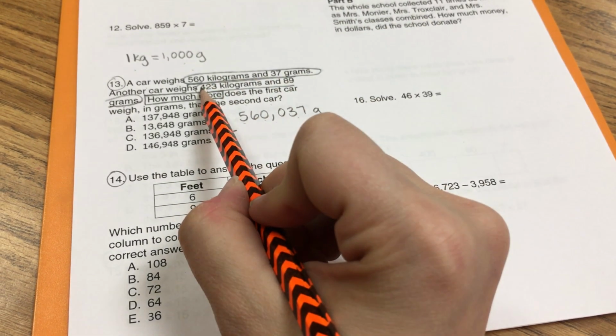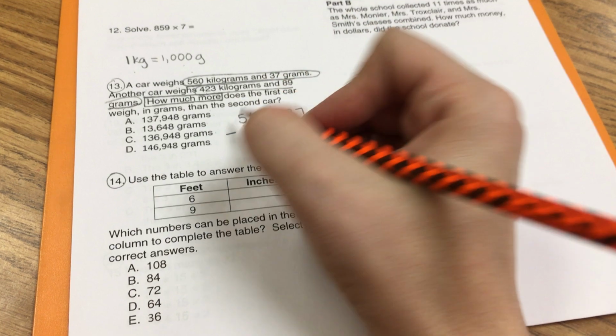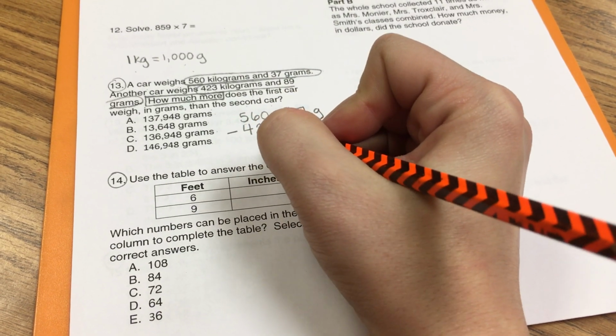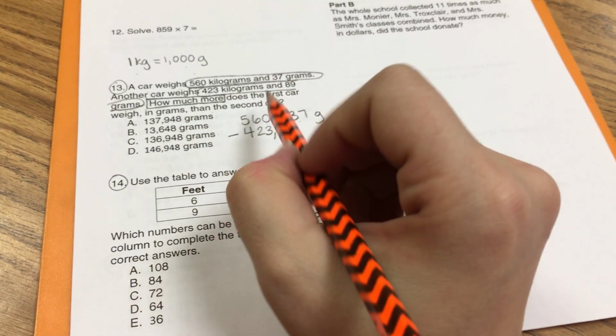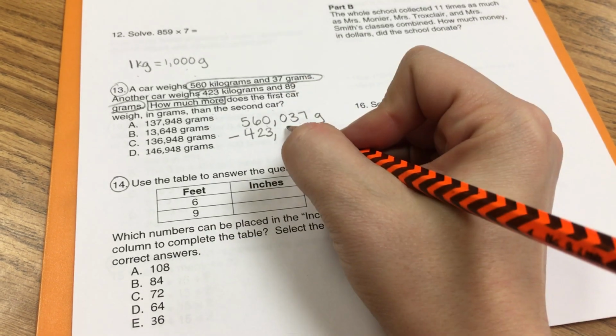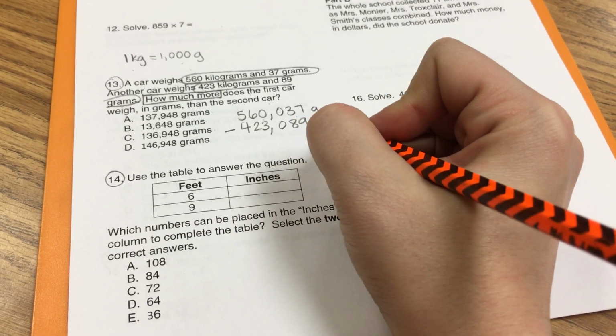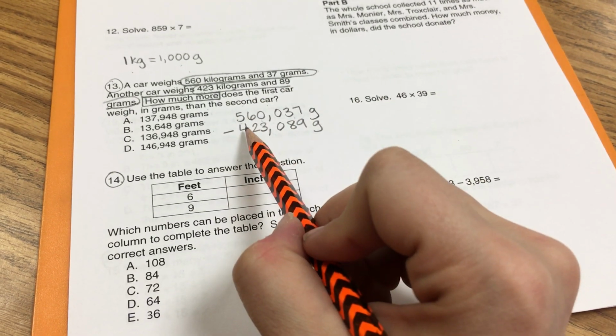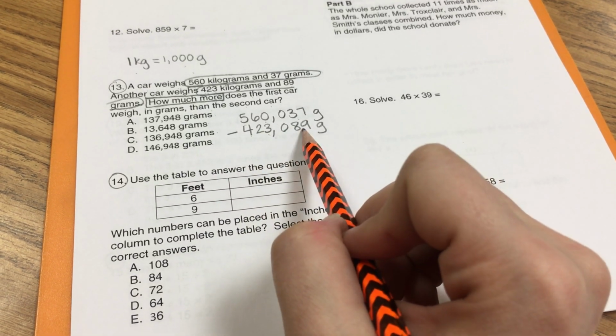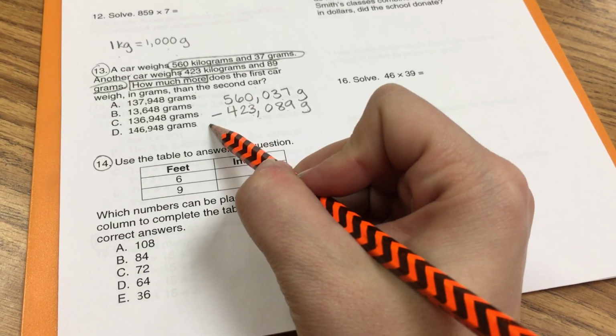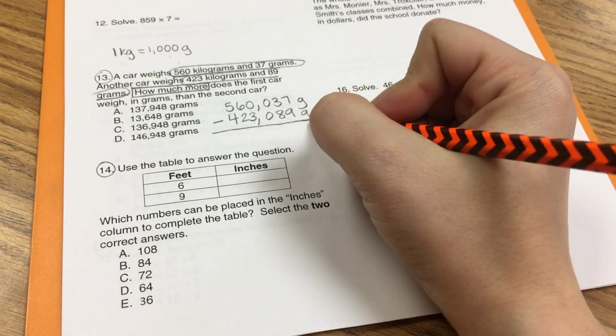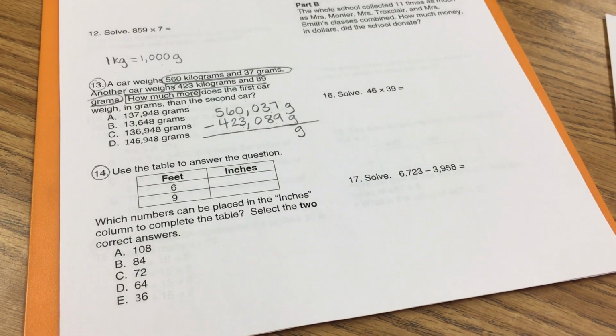Minus, now we have 423 kilograms, so that would be 423,000 grams, and another 89, so that would be altogether 423,089 grams, and we have to subtract. So we keep our unit of grams.